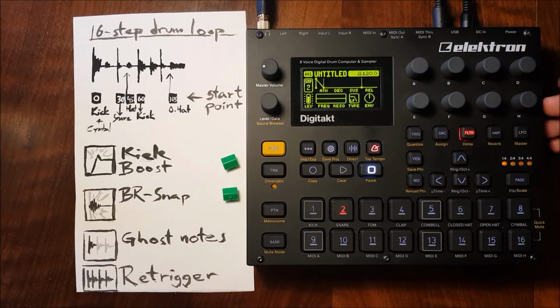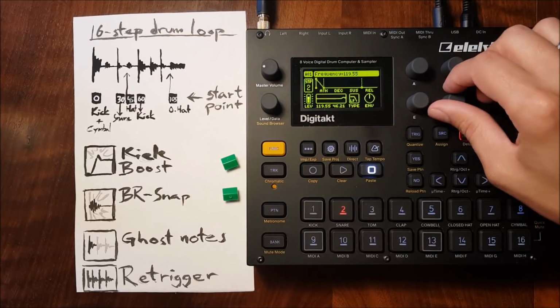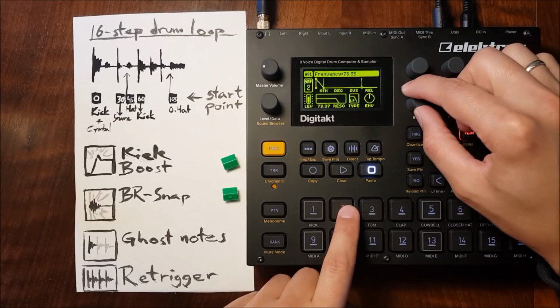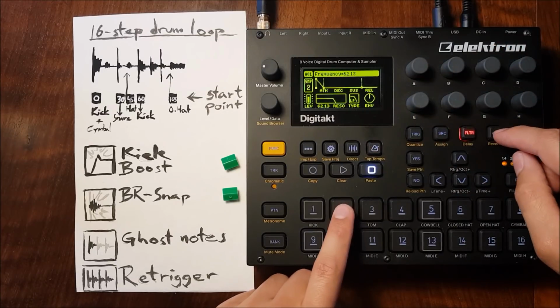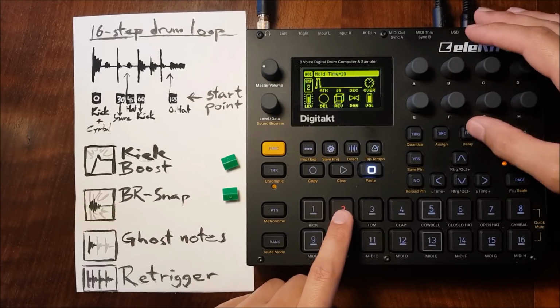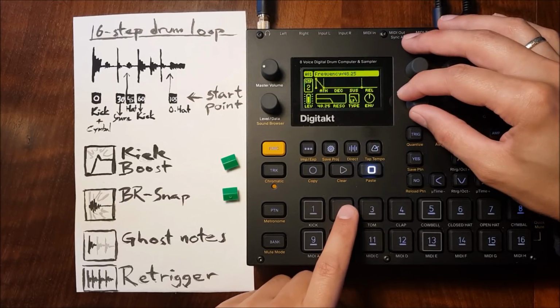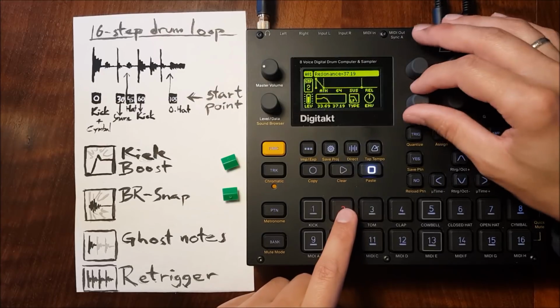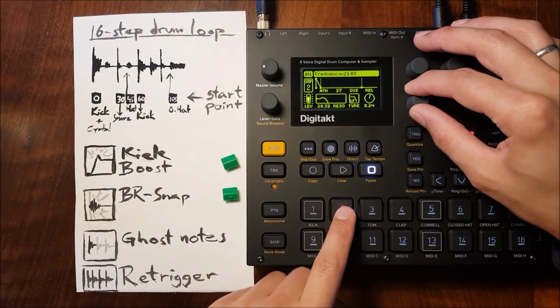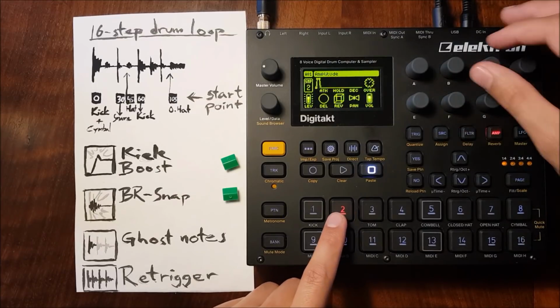Now it's back to default. And let's try it out. That's a bit short, maybe. That's better, I think. Actually, that was a bit long, maybe.